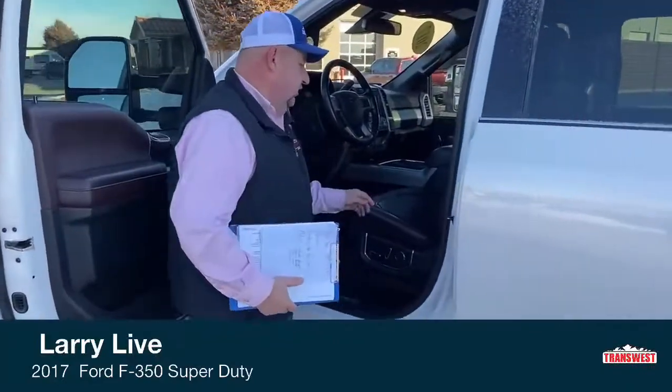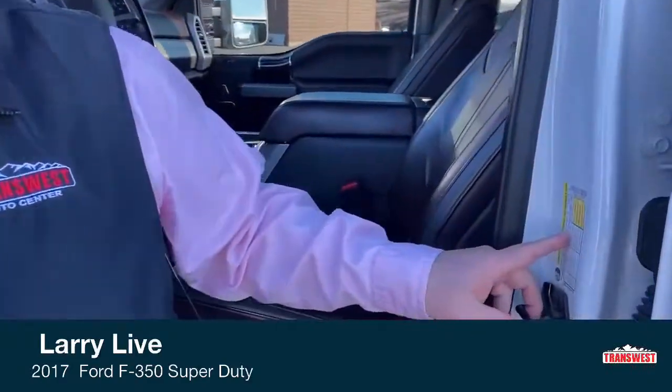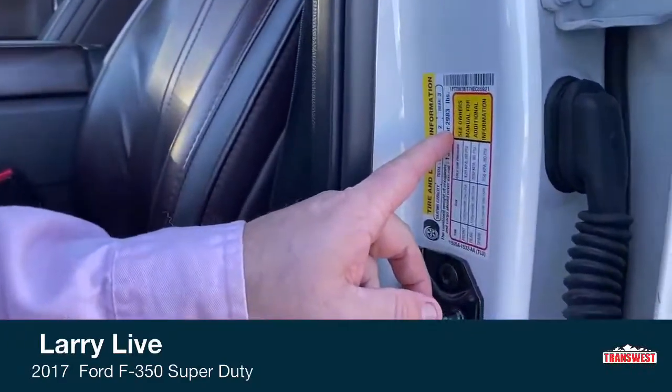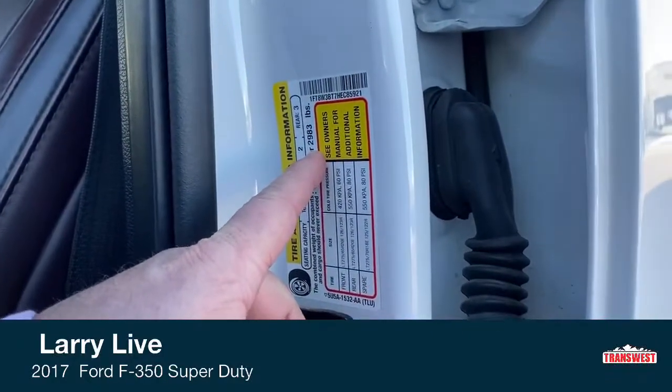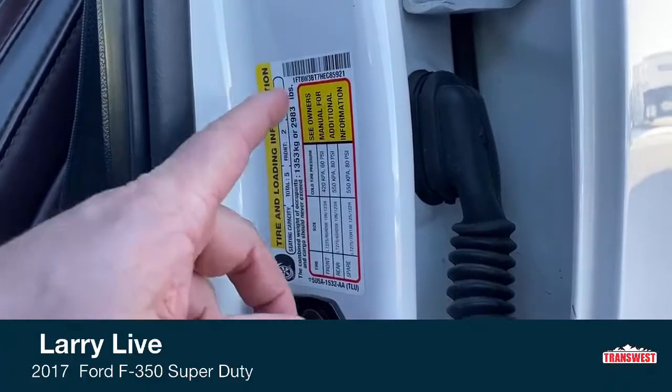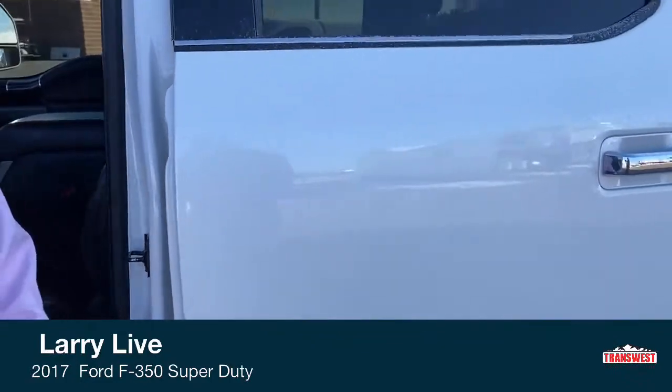To find that, we look right here. 2,983 pounds. So roughly 3,000 pounds. That's the big difference.